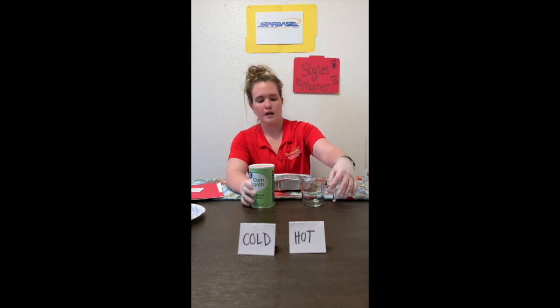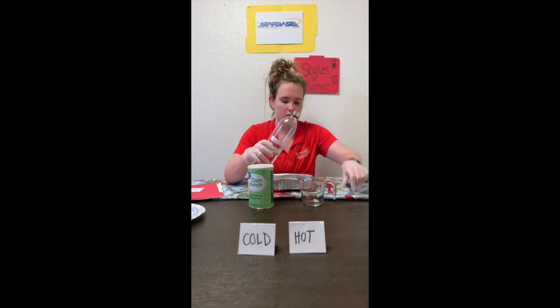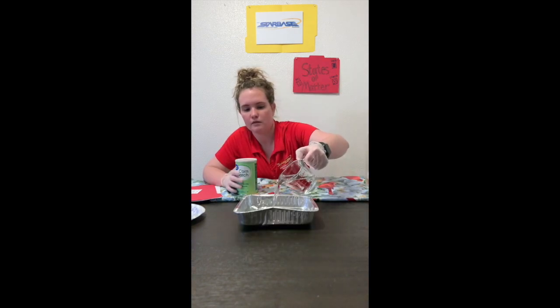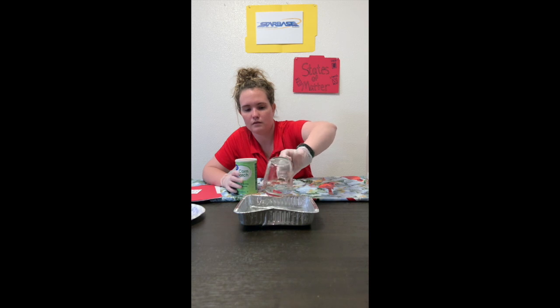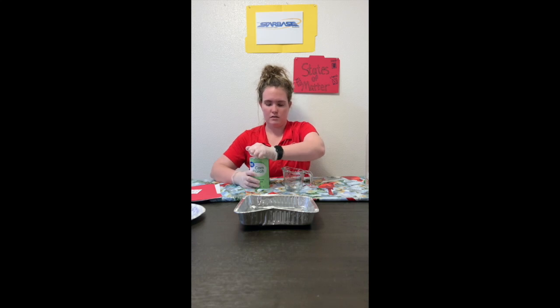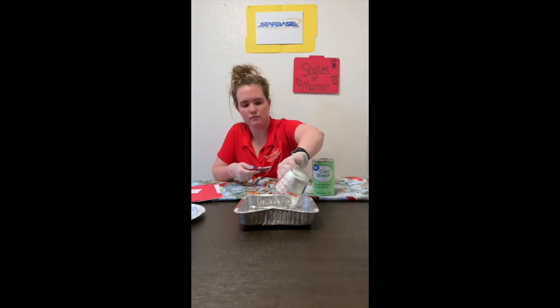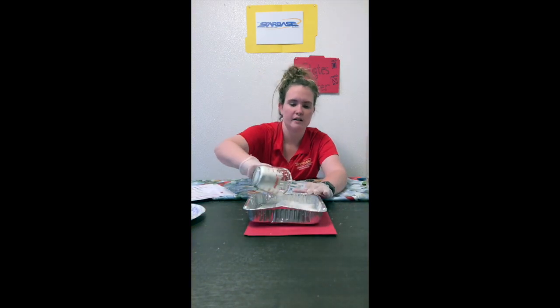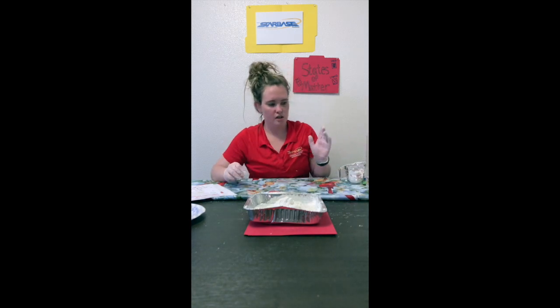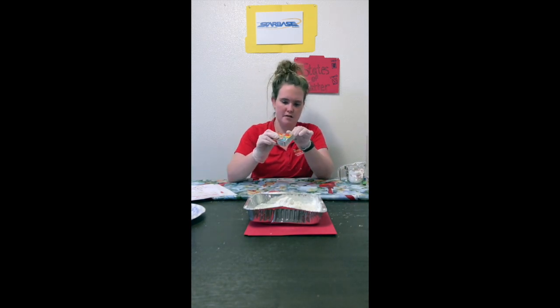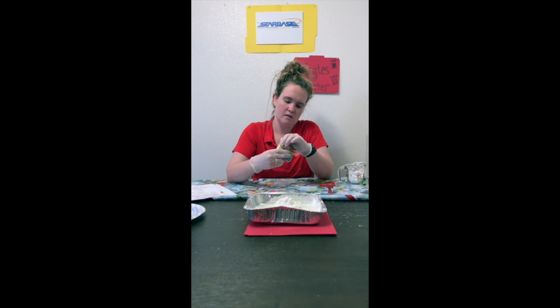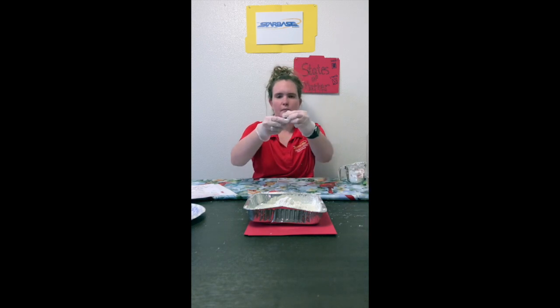So I'm gonna go ahead and pour my water. So I need 1 cup. Go ahead and pour my water in there. And then I need 2 cups of cornstarch. 1 cup. So I have my 1 cup of cornstarch in there. Here's my 2nd cup. And then just to kind of give it a little bit of color, I think I'm gonna put a couple drops of blue food coloring.